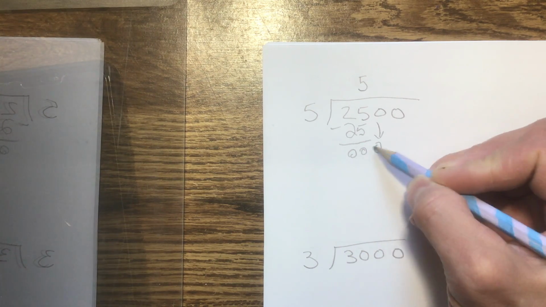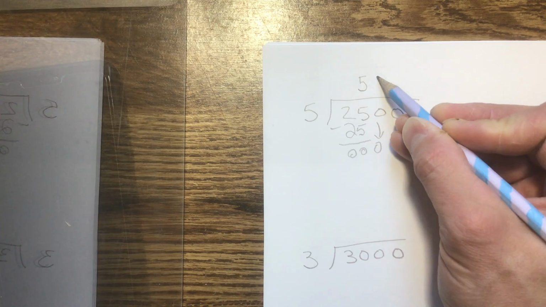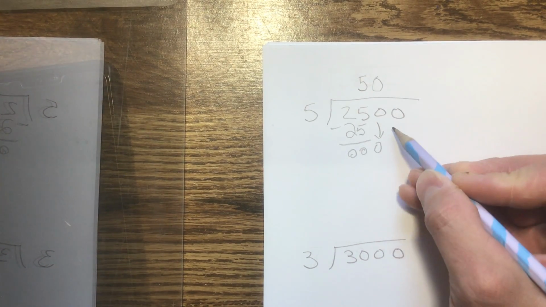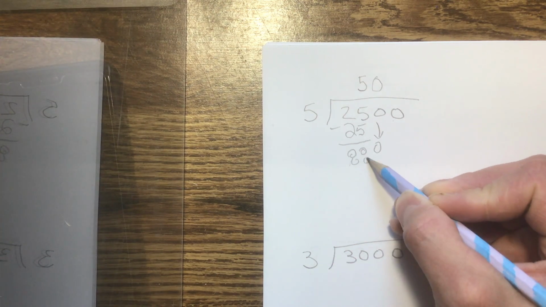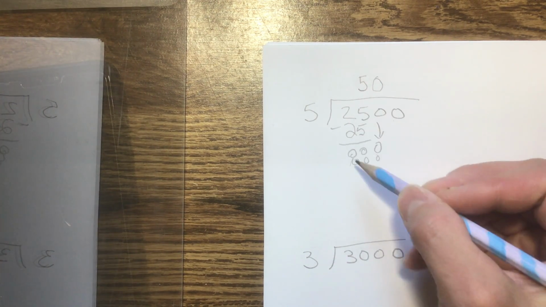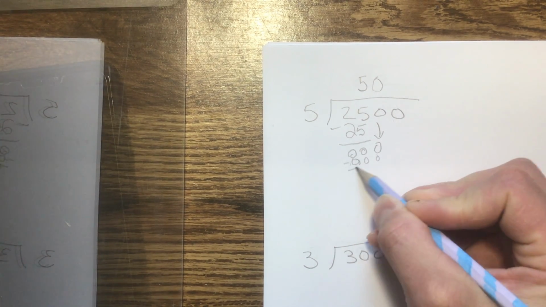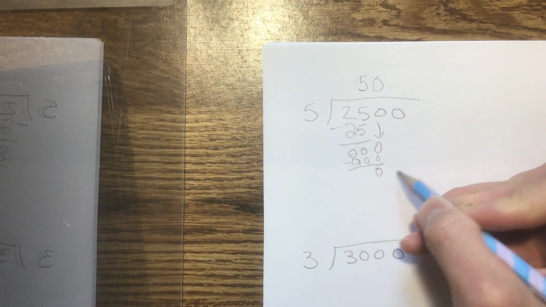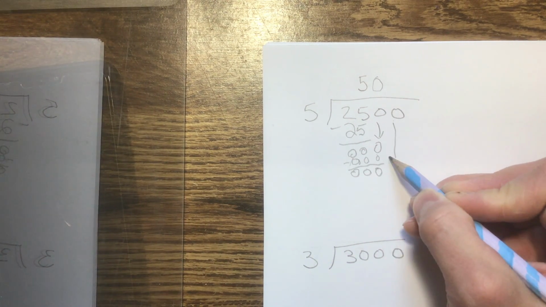You kind of try to keep things here at the bottom. 5 into zeros how many times? Well, can't go into 0. Alright, so it goes in there 0 times. 5 times 0 is zeros. You subtract them, and we get 0, right? Still nothing, all zeros. Then we bring down our last number here.